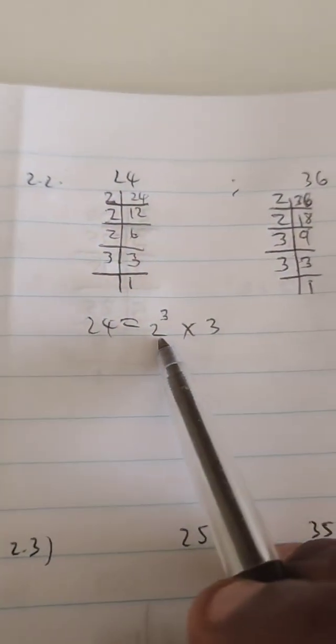Now 24 can be written as, how many 2's do we have here? We have 3 of the 2's. How many 3's do you have? Only 1. Does it make sense? 2 to the power 3 is 8. 8 times 3 is really 24, so this makes sense.